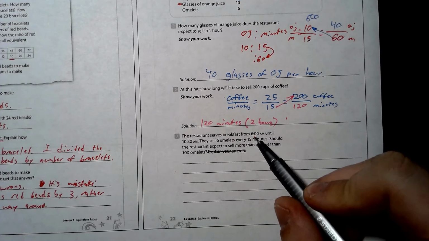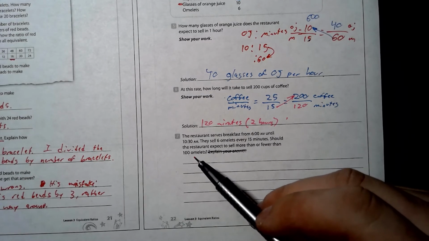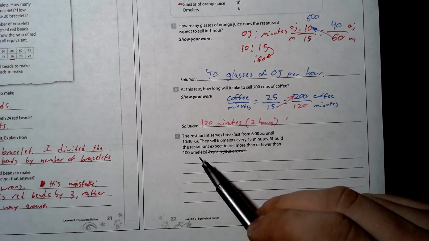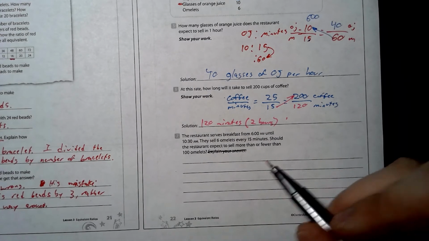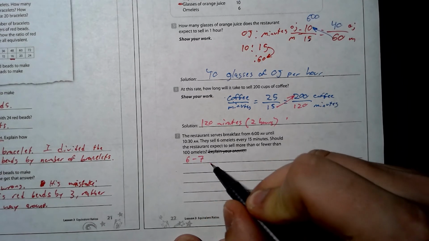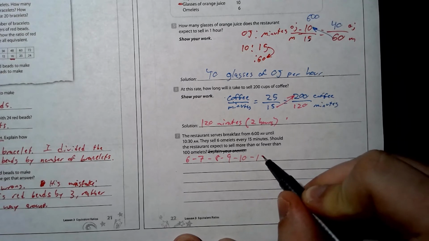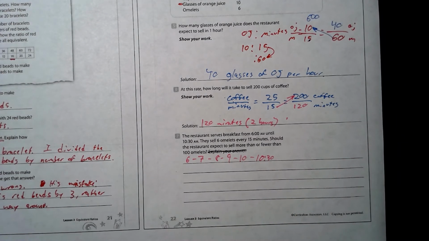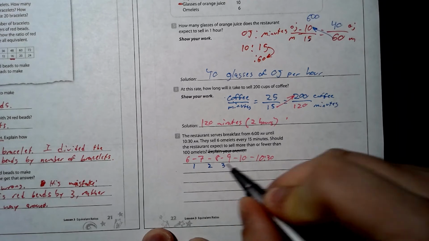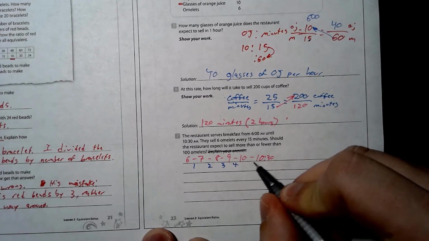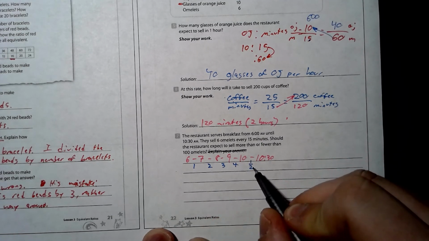So for this problem, from 6 a.m. until 10:30 a.m., we have to figure out how much time that is, because that's really going to be key. So we have 6 to 7 to 8 to 9 to 10 to 10:30. Let's count how many hours that is. We have 1 hour, 2 hours, 3 hours, 4 hours, and that's half an hour between 10 and 10:30. So 4.5 hours.